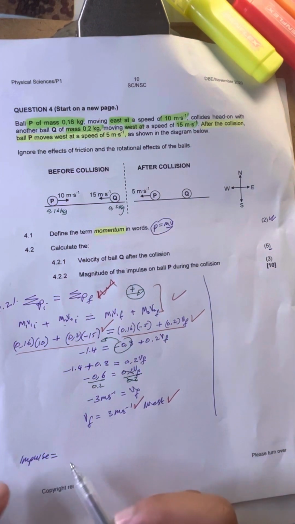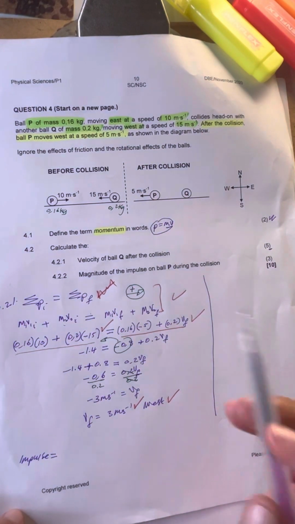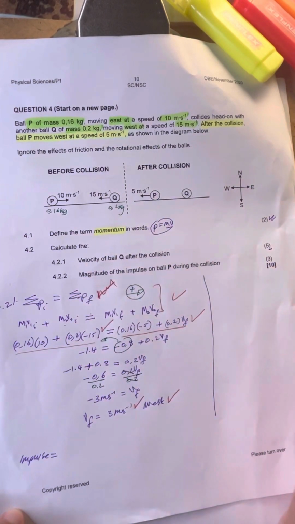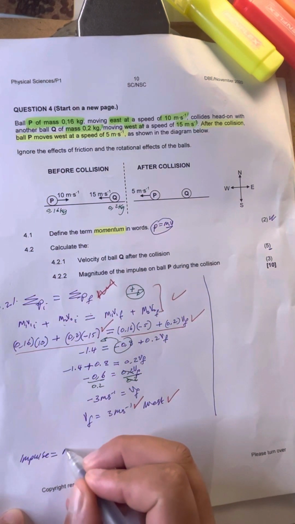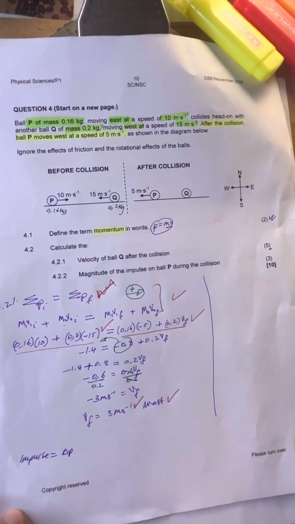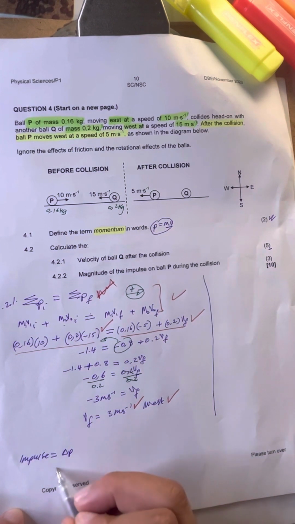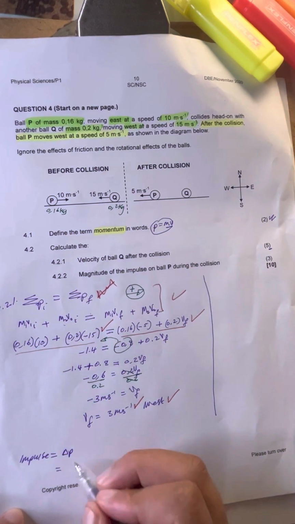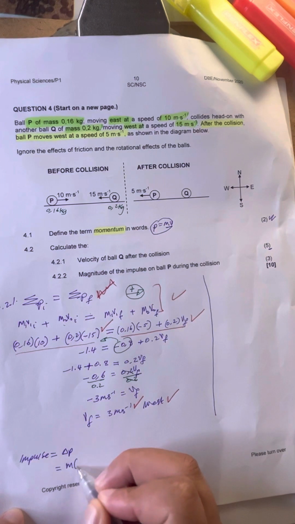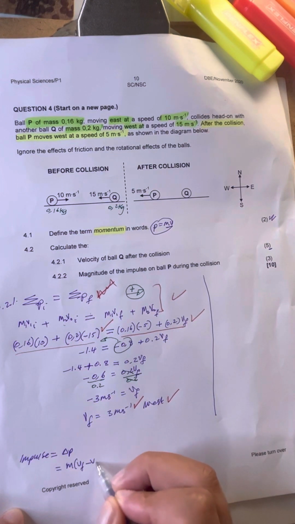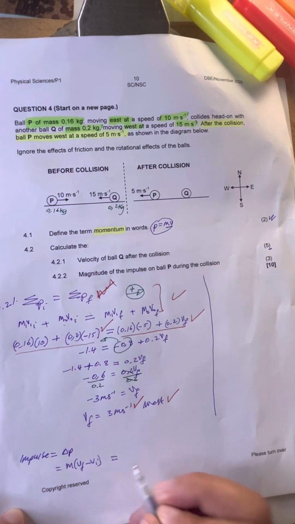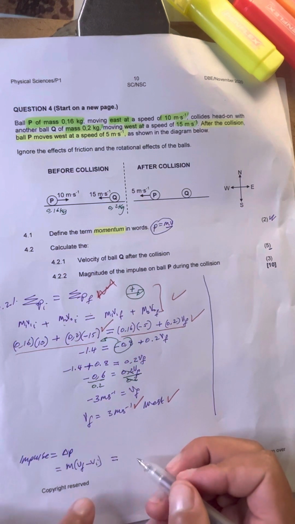Impulse equals F net multiplied by change in time, but we don't have F net or change in time. So we equate this impulse to change in momentum. We don't have time. We don't have the net force also. So the quick way is to calculate the change in momentum of ball P. So this will be m times V final minus V initial.